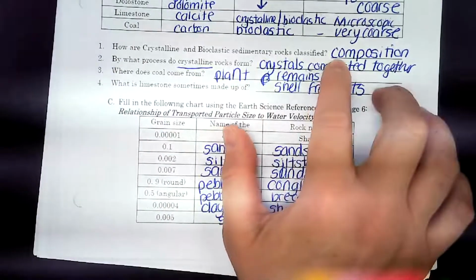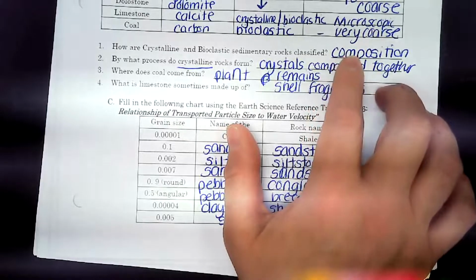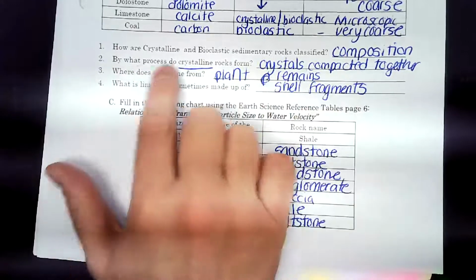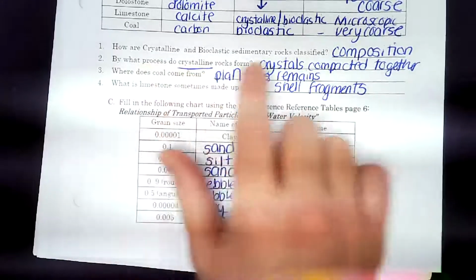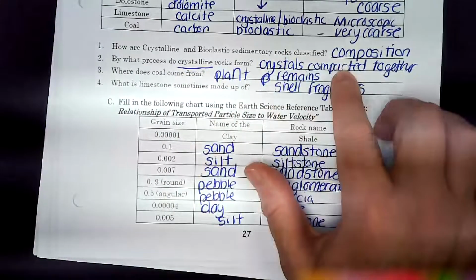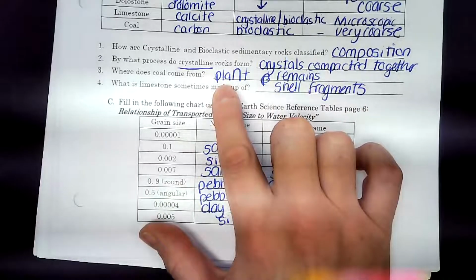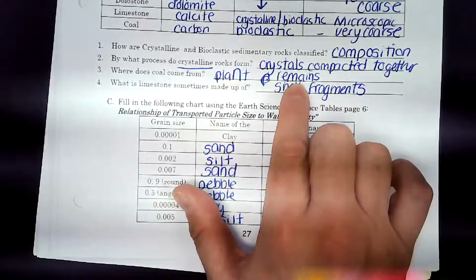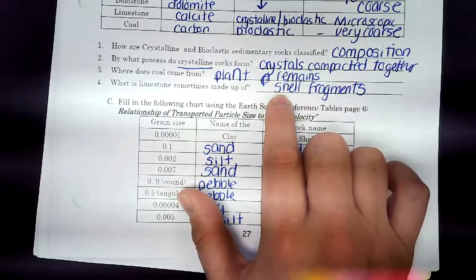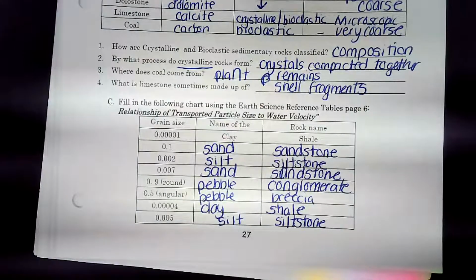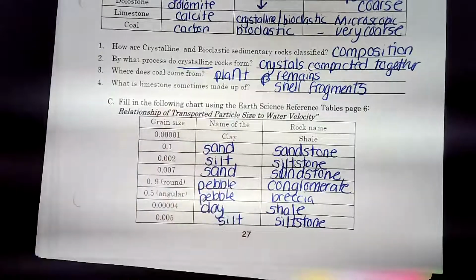How are crystalline and bioclastic rocks classified? By their composition. What process do crystalline rocks form by? This happens when crystals get compacted together. Coal, where does coal come from? It's plant remains. And what is limestone sometimes made out of? Shell fragments. I do want to help a little bit because I have had people stop and ask me about this one quite a bit.